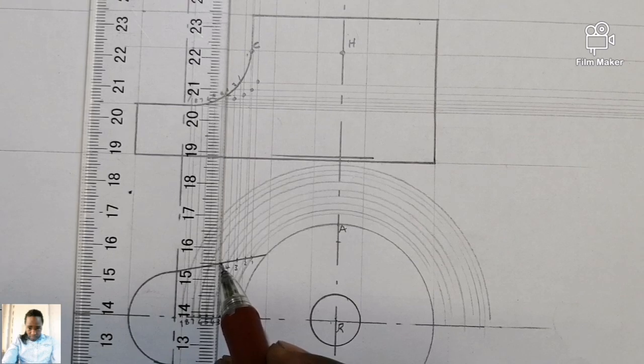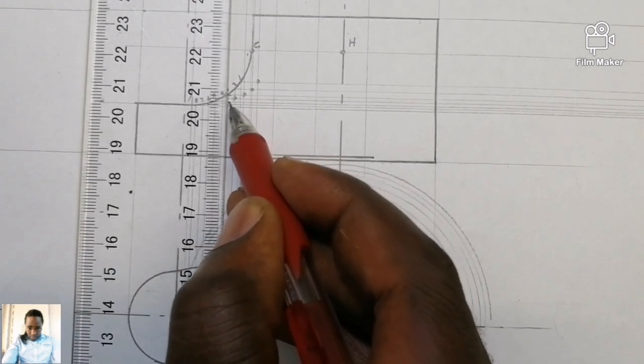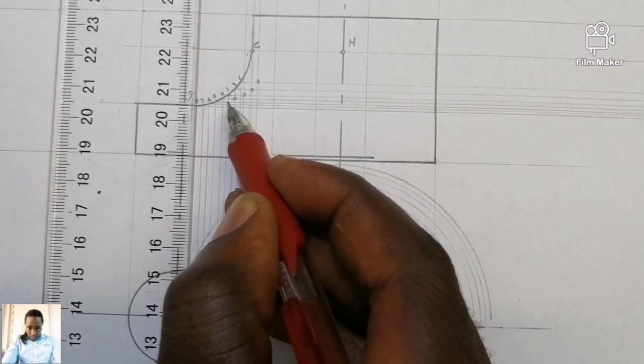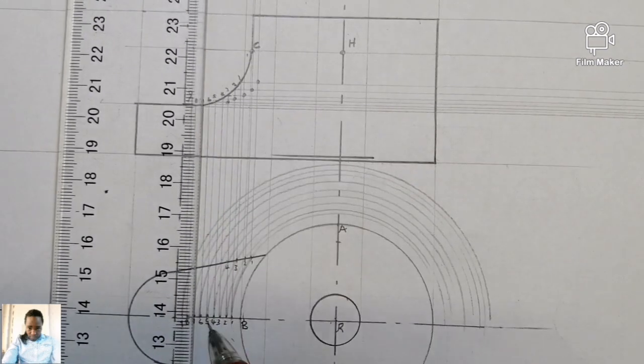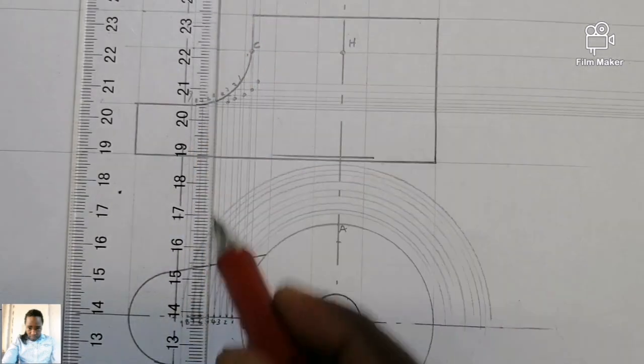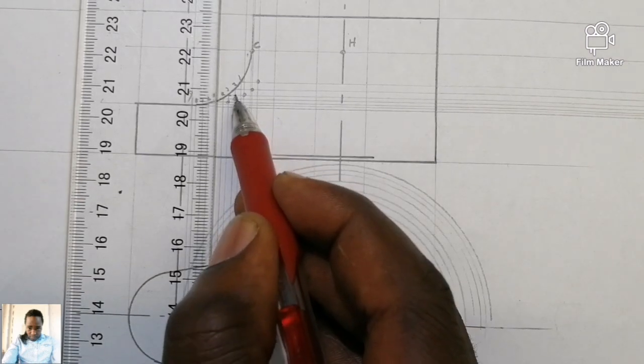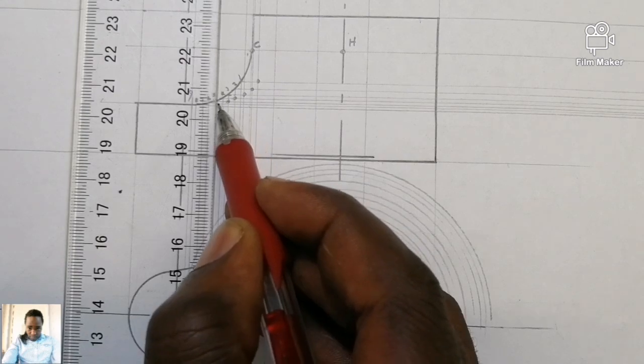5, which is this one. So 1, 2, 3, 4, 5. 6, which is this one. 1, 2, 3, 4, 5, 6.